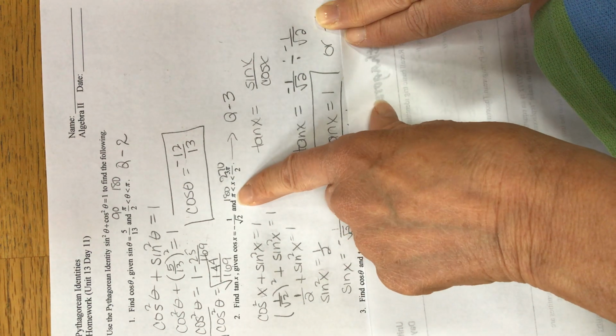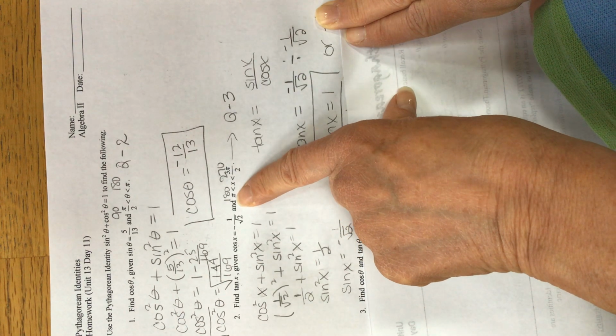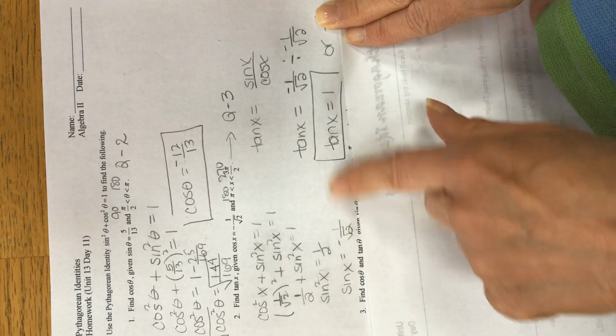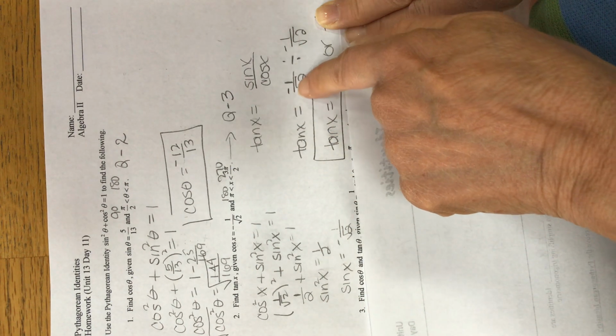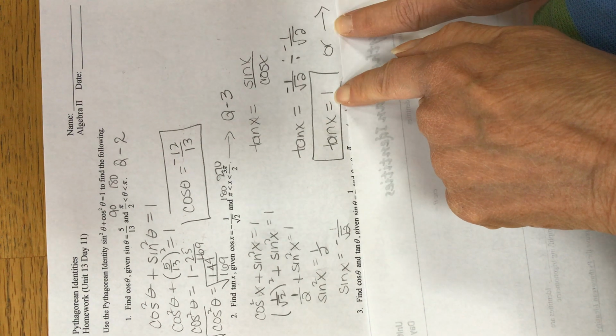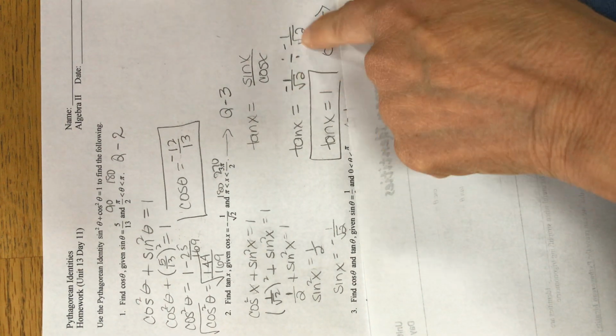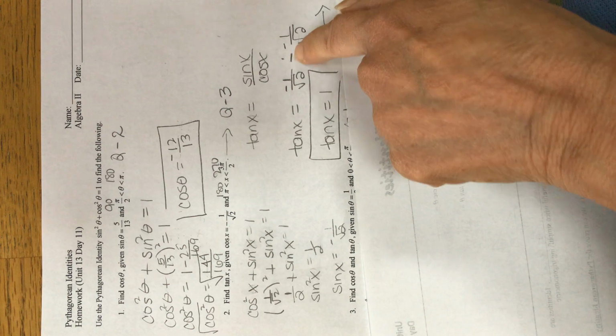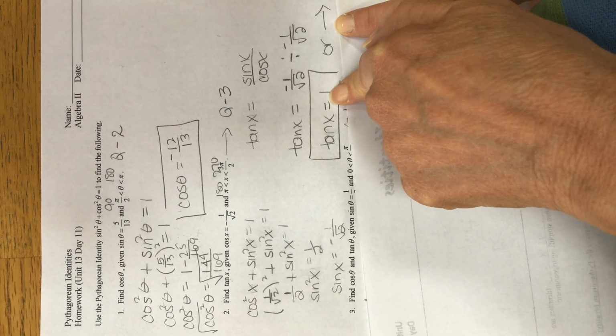We are now in quadrant 3. That's 180 to 270. So in quadrant 3, sine and cosine are both negative, which is why tangent is positive. So I get tangent when you divide, 2 divided by 2, anything divided by itself is 1.